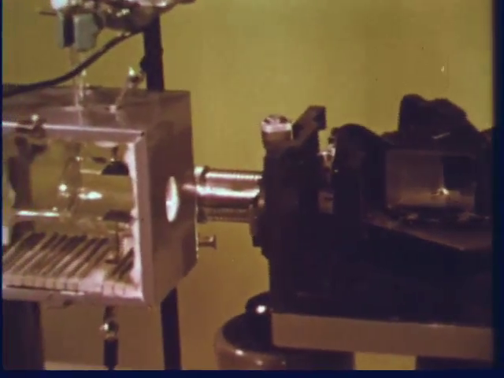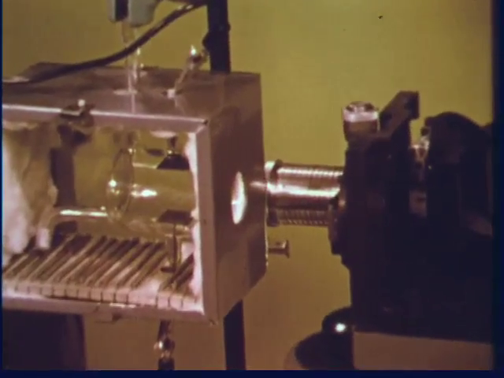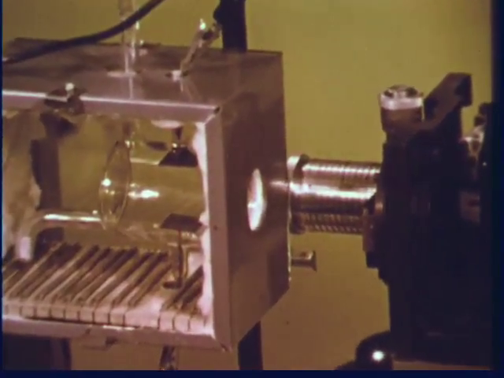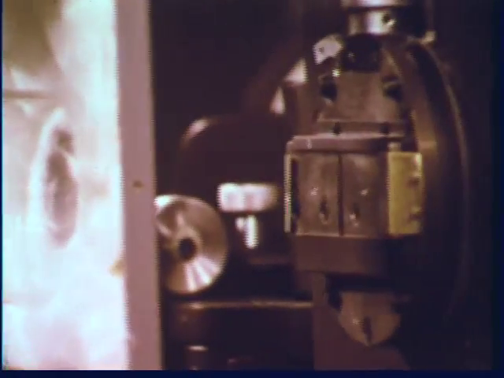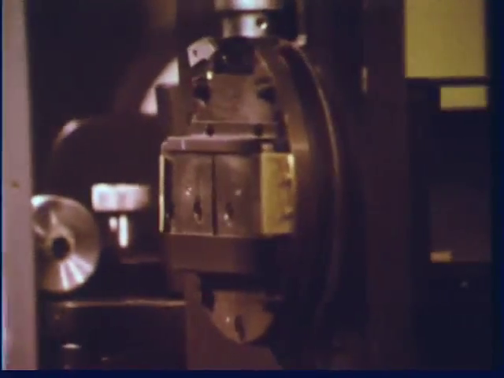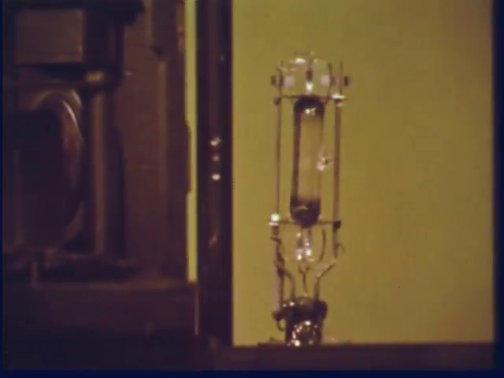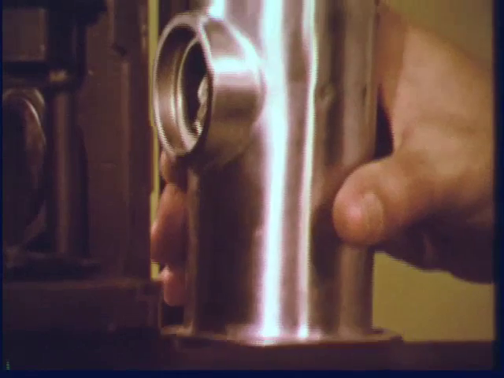Then it enters the cell, where it may be absorbed by gas atoms to form ions. All the light that enters the cell must pass through this slit, which admits only a single frequency at a time. Now let's cover the lamp, turn it on, and see how the instrument works.